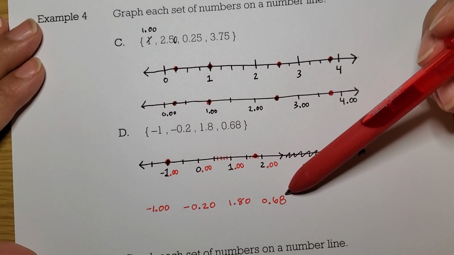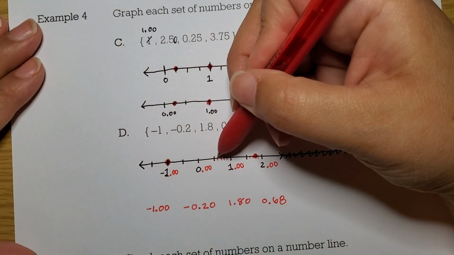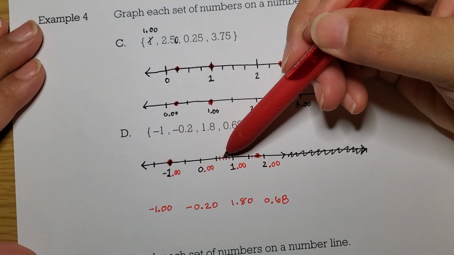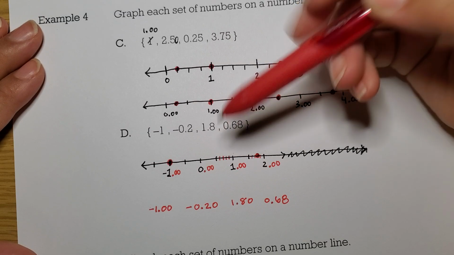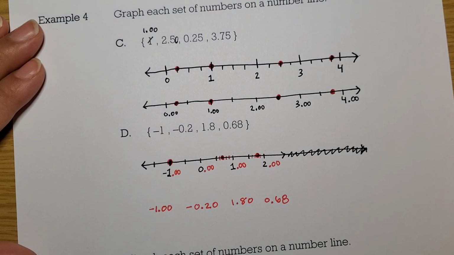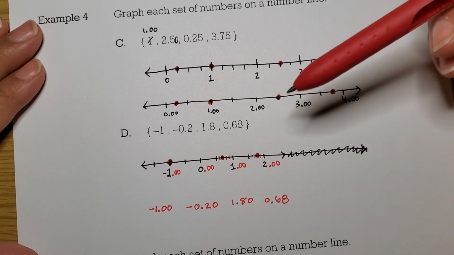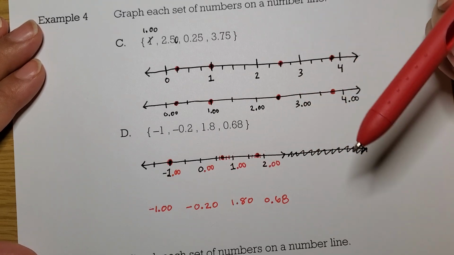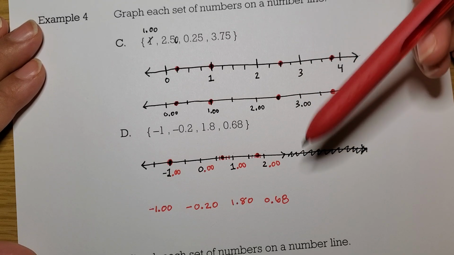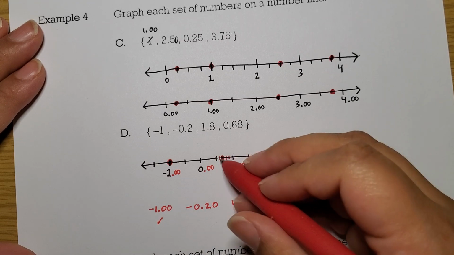So we're going to graph 68. So here's our 0, here's our 50. This line here is 60, and this next one is 70. So 68 is going to be close to the 70 line, but just a little bit before it. Now, these are pretty close distances, so we're just doing our best, okay? When you're doing this by hand, what you really want to do is just make sure you're close to the right line, right? Okay, so we did this one, we did this one, and we did this one.